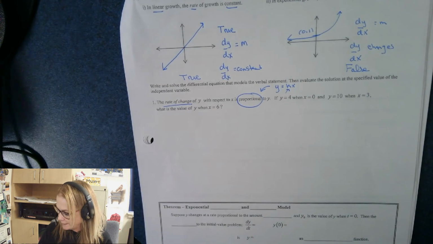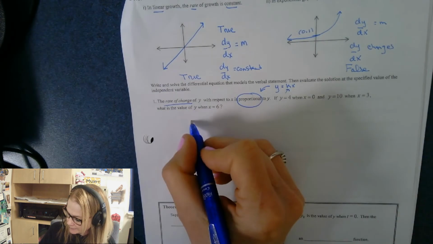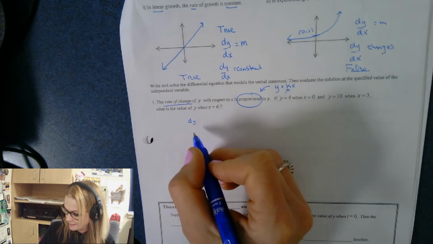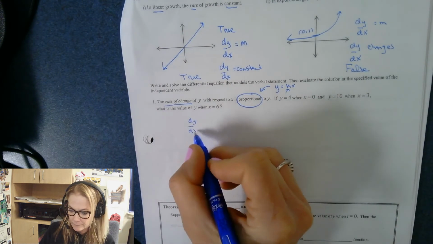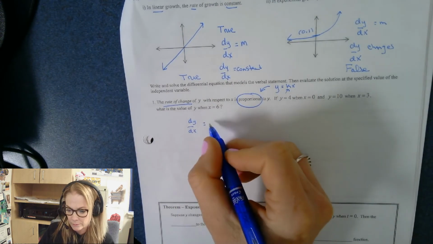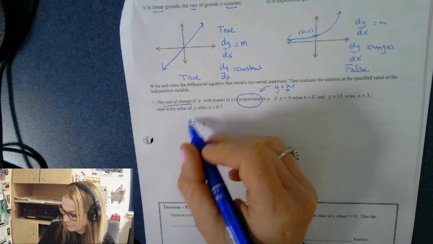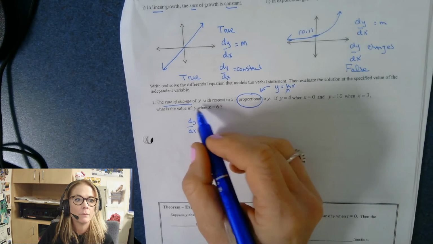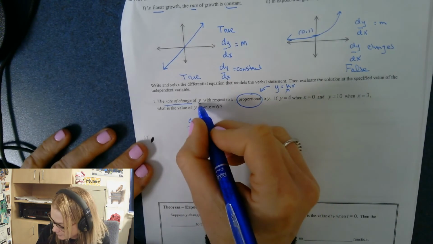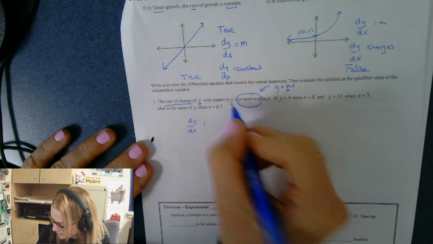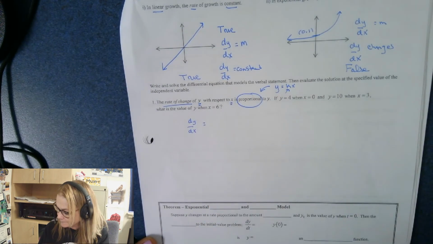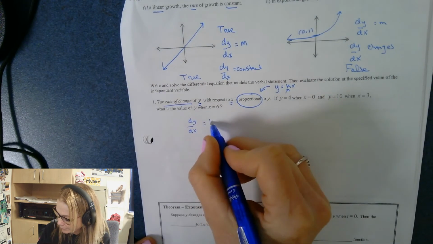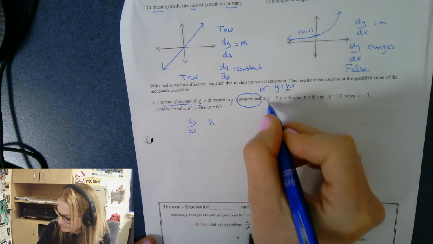Okay, so the rate of change of y, so that would be dy dx, is proportional, okay, rate of change of y with respect to x, so that gives me that dy dx. So, read, of course, here and here to get your variables in there. Is proportional, so then bring in the k to y.